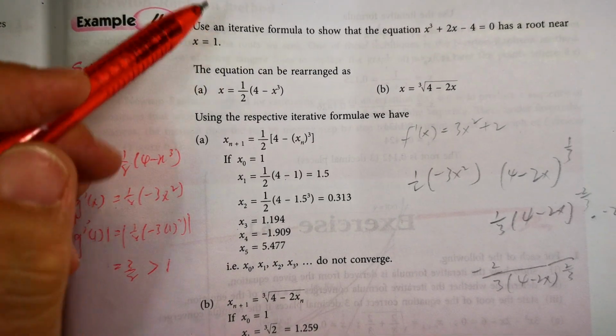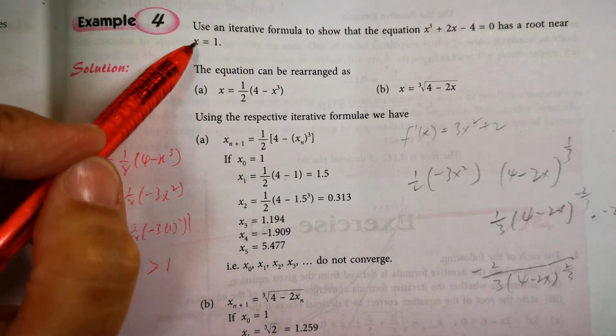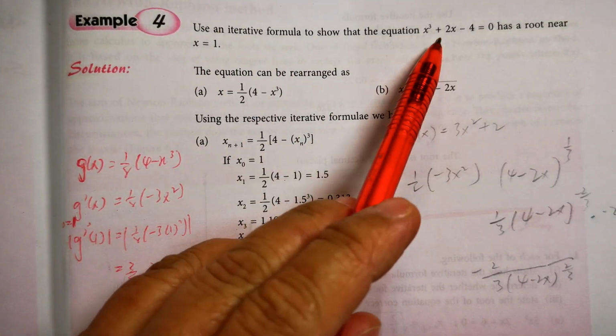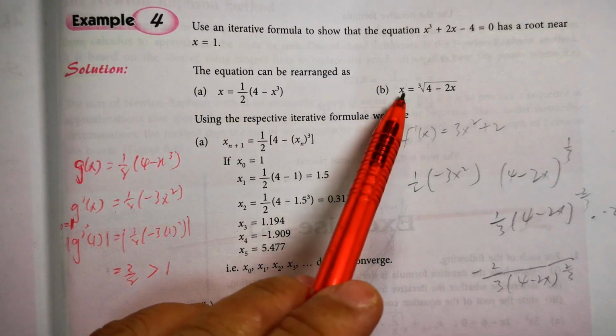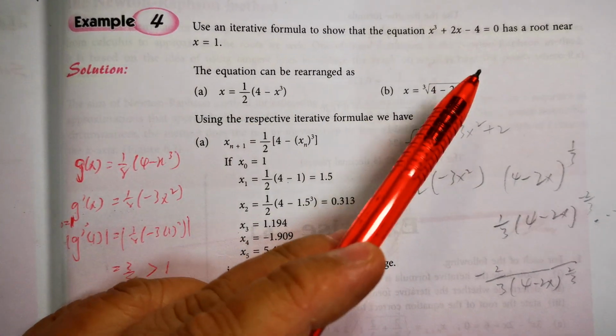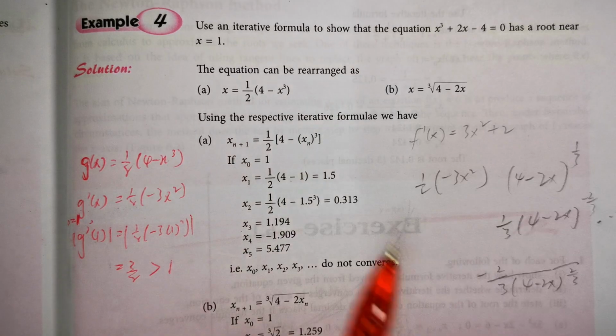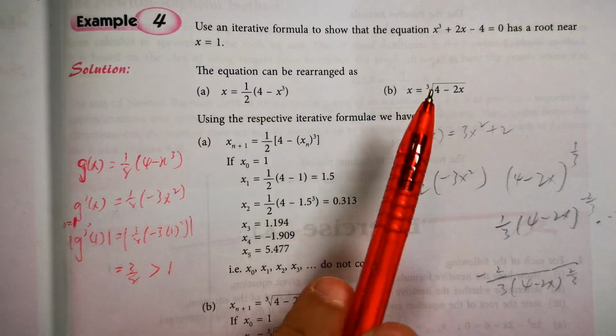This one, you don't have to show that the root lies between what. They already straight away give you this. Then again, we can rearrange this equation in two different ways. Or this one, sorry, it's x cubed. It's not quadratic, it's x cubed. So they arrange it in this form.